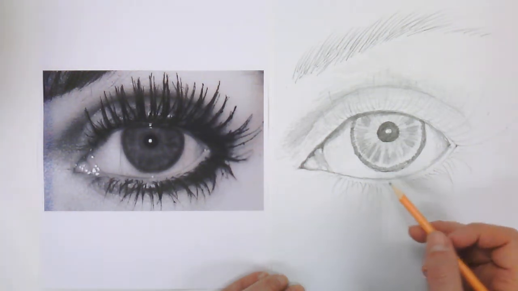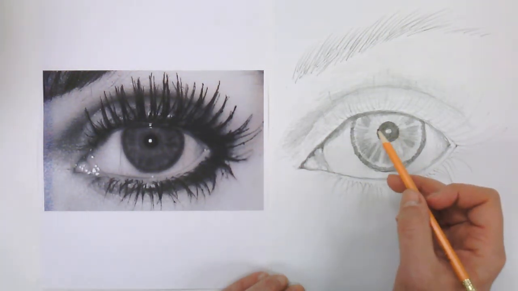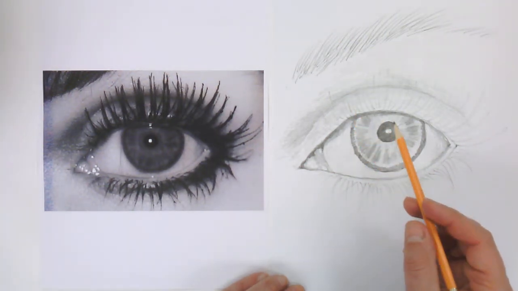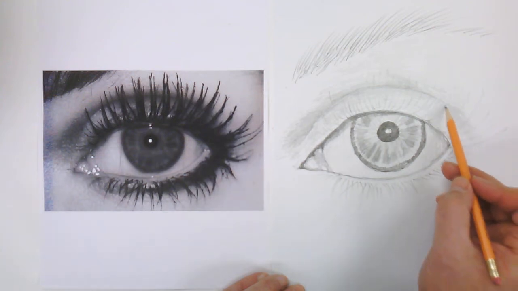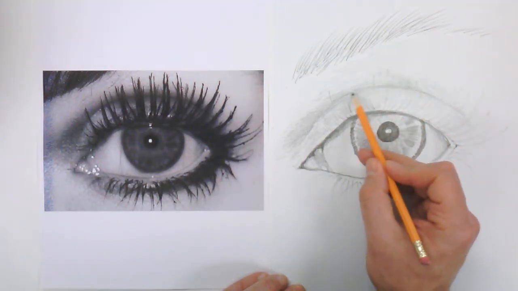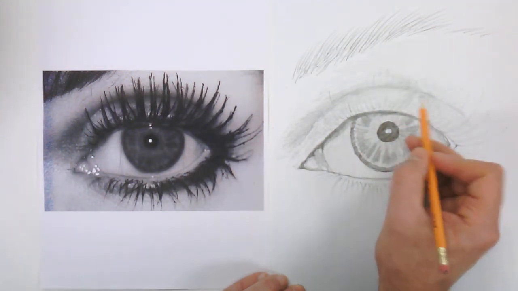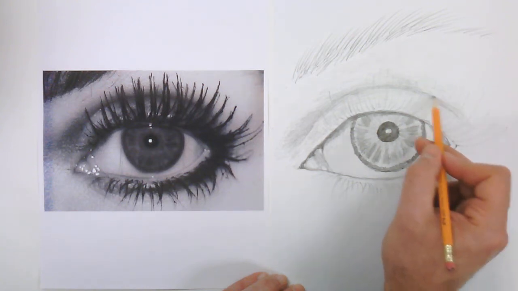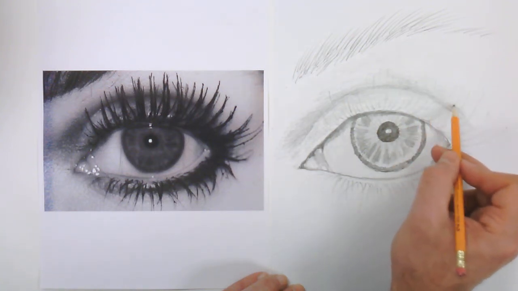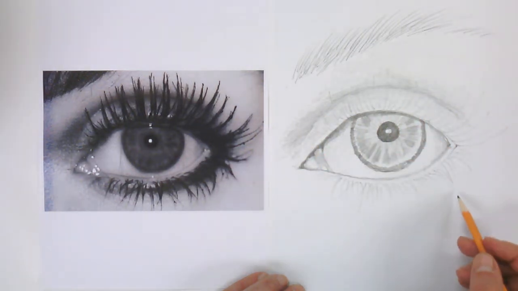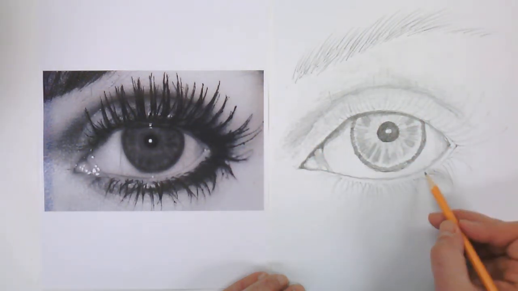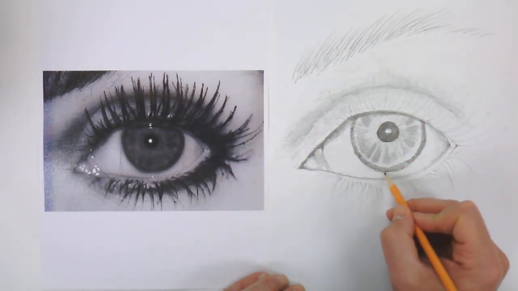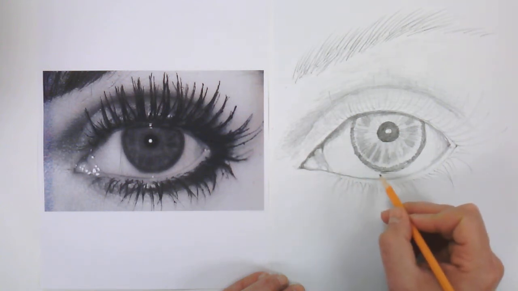Okay, so that's okay so far. All right, I might want to check this and do a little correction. This fold is probably a little too high, so maybe I'll drop that down just a little bit. And I'm just going to check to see.